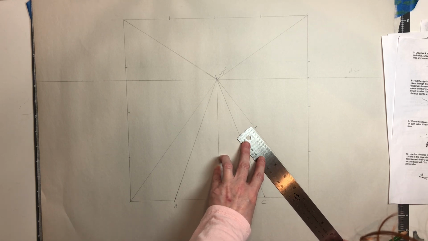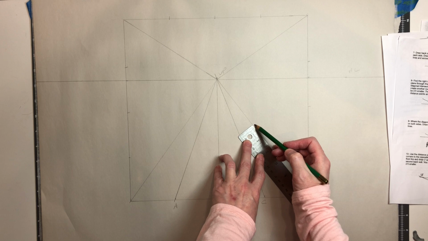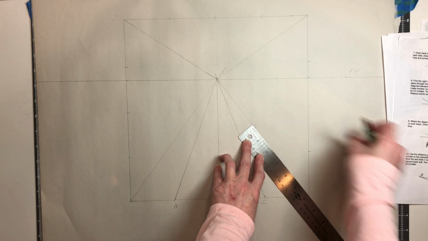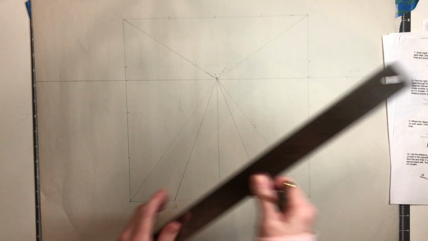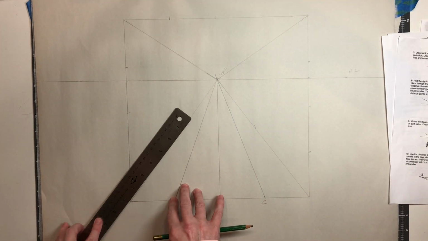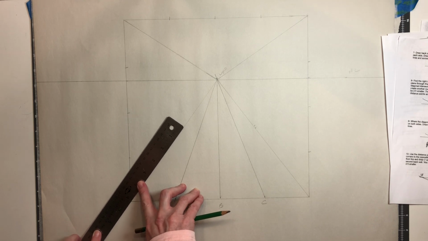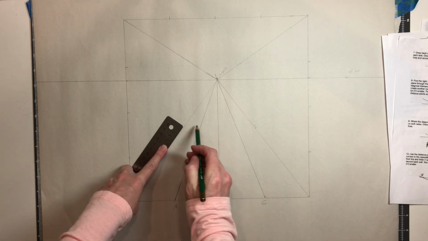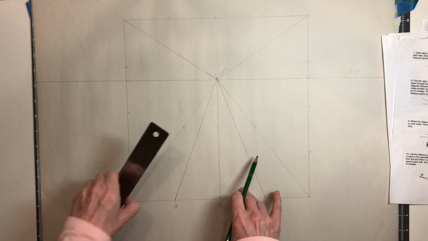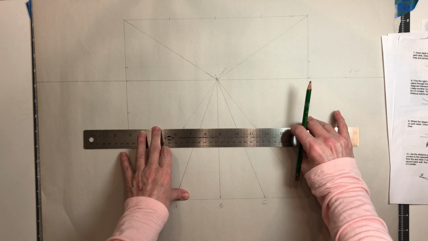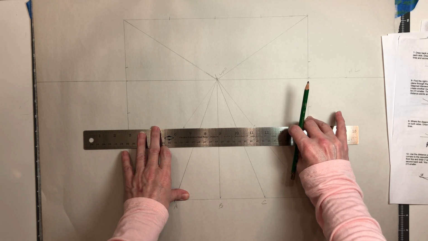Oops, that was not 6 inches. And then you draw a line between those points. Actually looked better the first time, I think.